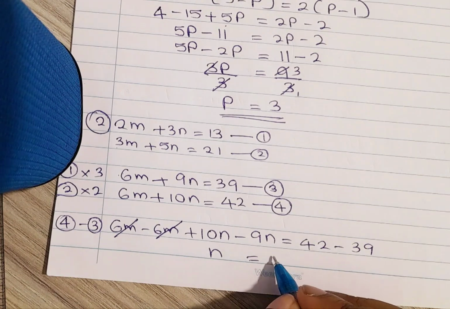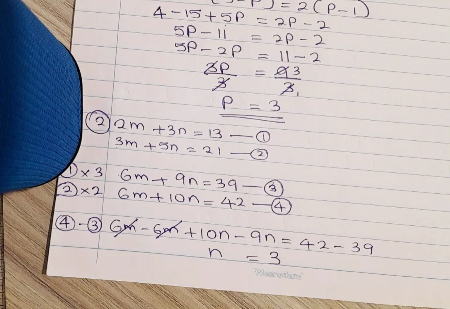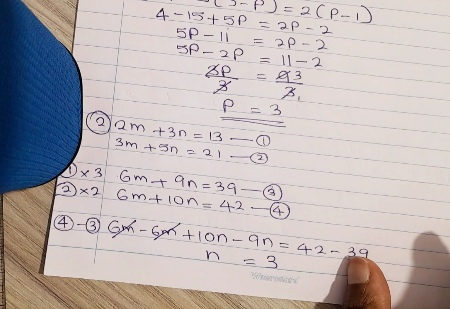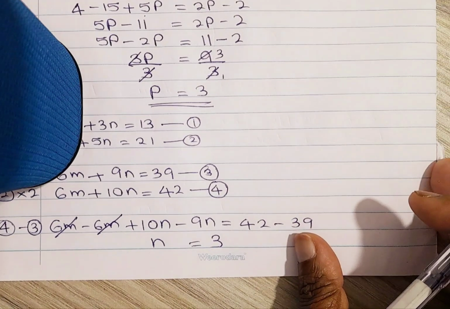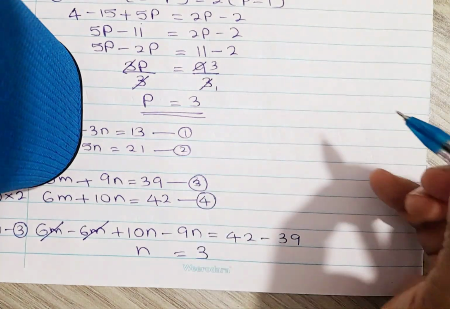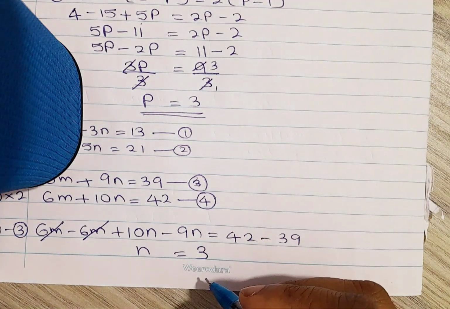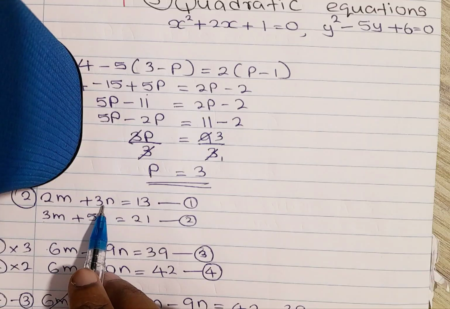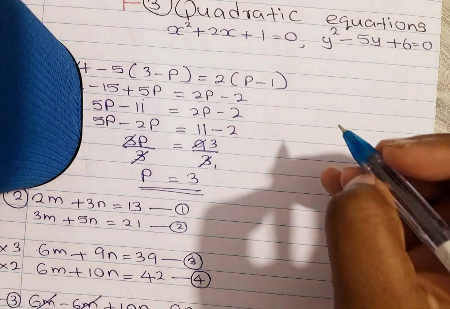So you can see that n is coming like 3. Not only that, you have to apply this value here, right? So I am taking the other part to this side. We can apply this n equals 3 in the first equation, right? We can write it down like here.